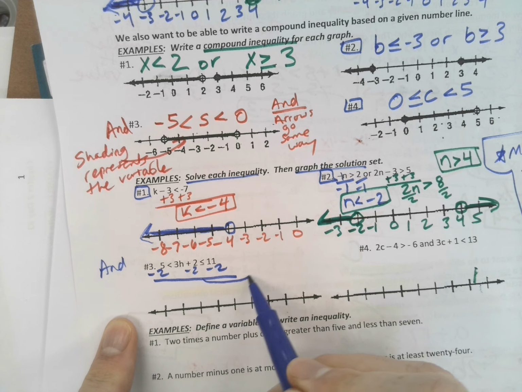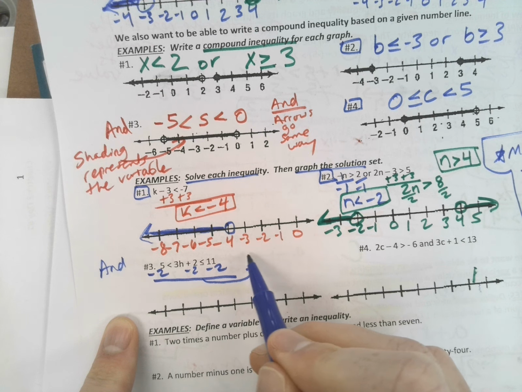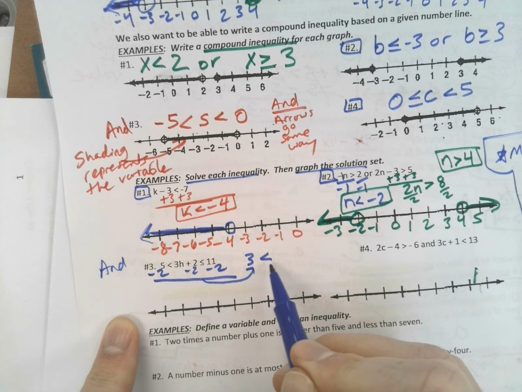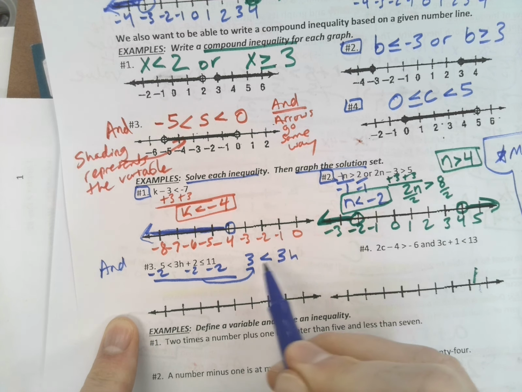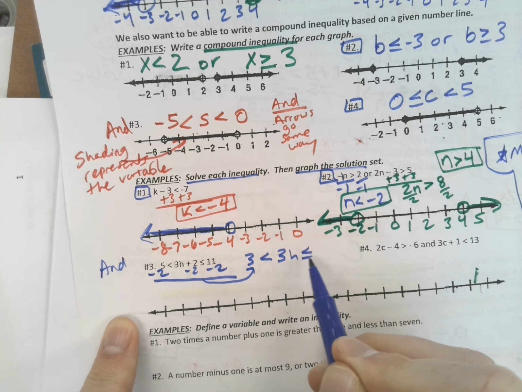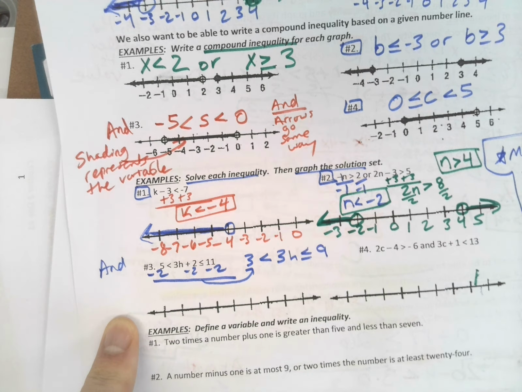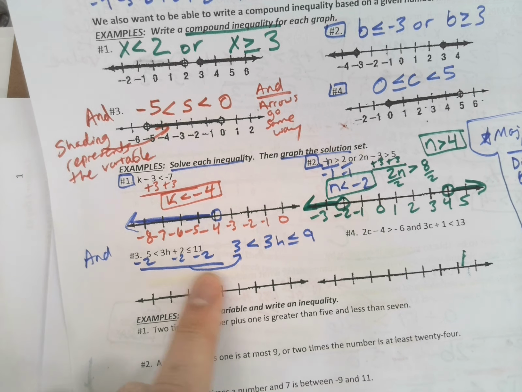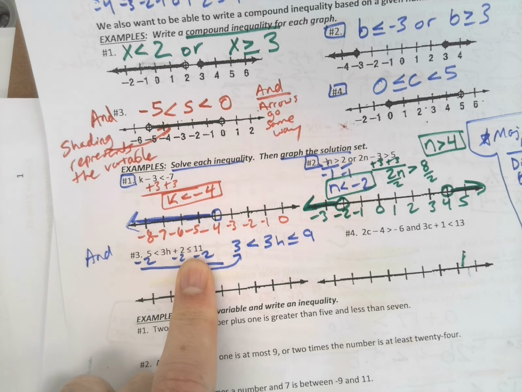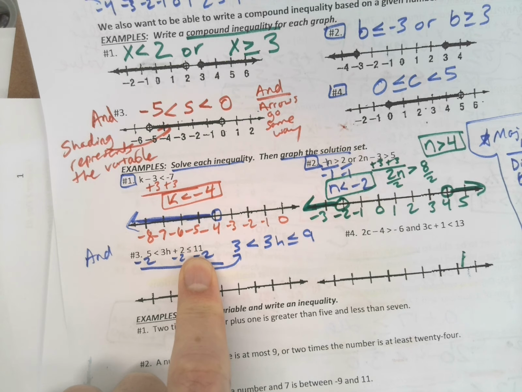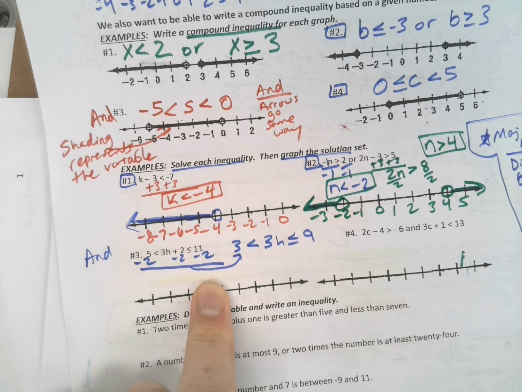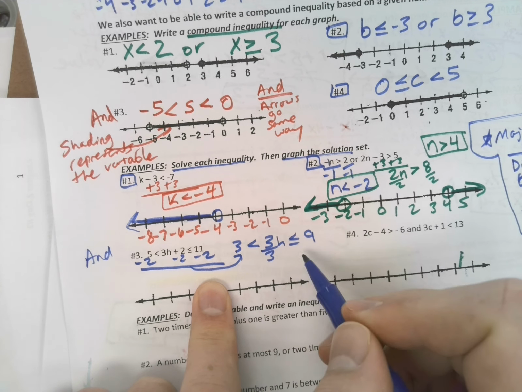So let me bring this up here. That leaves us with 3 is less than 3h, which is less than or equal to 9. So we had to subtract 2 from every side to keep this balanced. Well, guess what that means we're going to have to do if we have 3 times h? Divide it, and we're going to divide it to every side.